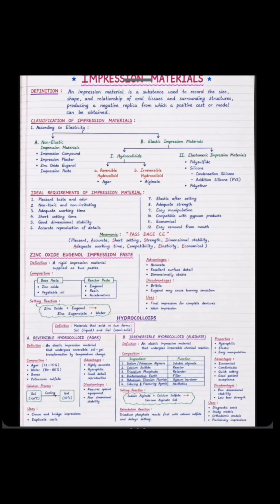Then comes the ideal requirements. You can remember the ideal requirements with the mnemonic PASS DAC E. Okay, so the P stands for pleasant taste and odor. Example, no patient wants a material that tastes like industrial chemicals, so that's why pleasant taste and odor is included in impression materials.